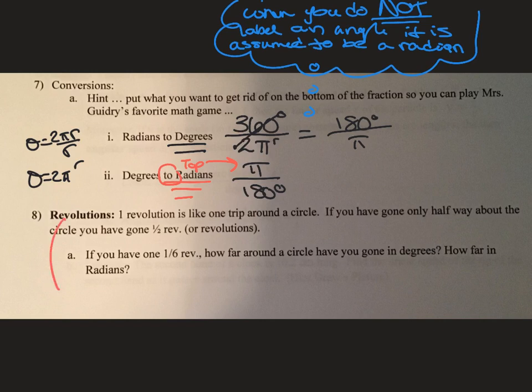Revolutions, if you don't know what a revolution is, think RPMs. It's how many times a circle goes around. RPMs is how many times your tires go around per minute. Revolutions is how many times I revolve around the whole circle. So this says if I have 1/6 of a revolution, how far around the circle have I gone in degrees?